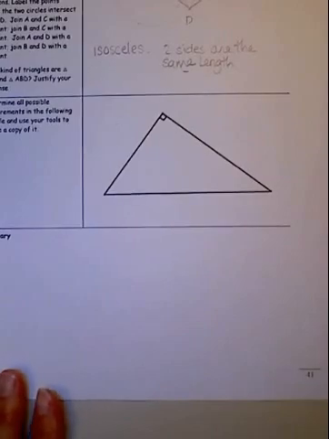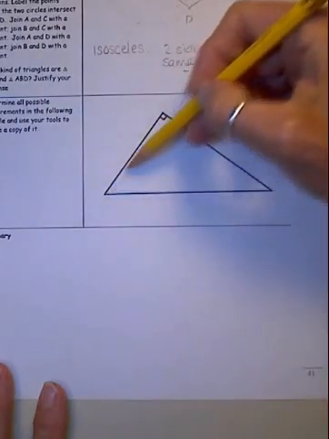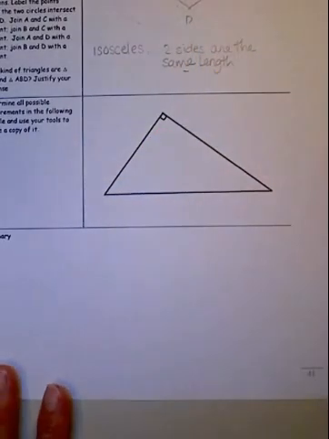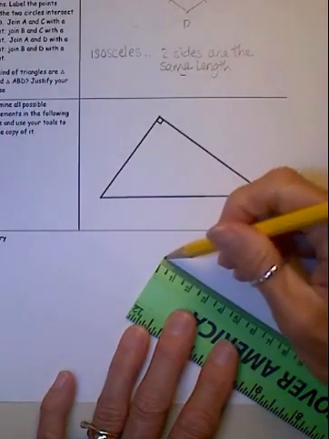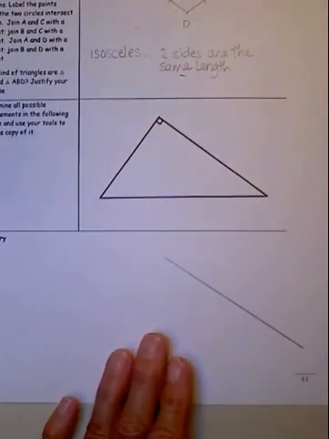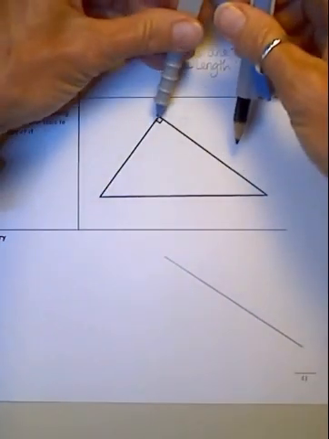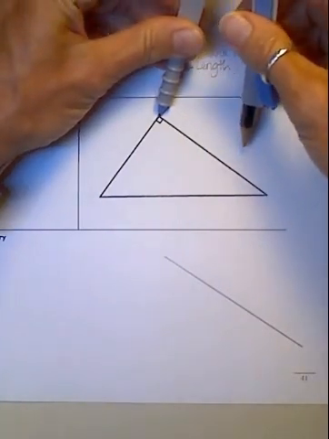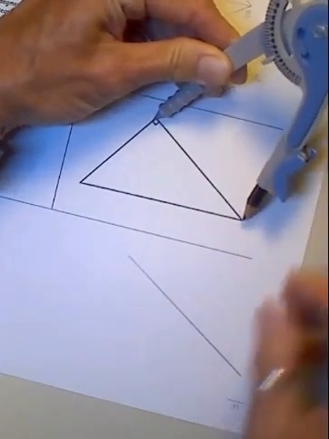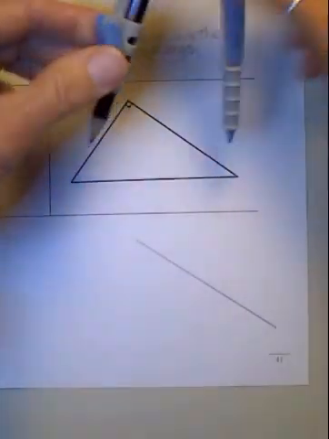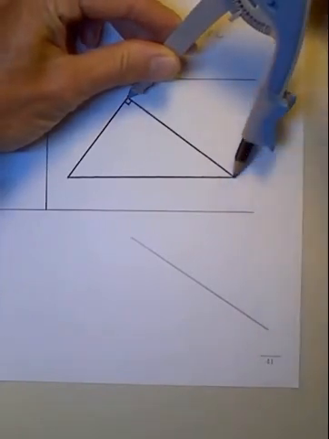Alright, the first thing I want to do, I want it to be in the same orientation as this triangle, so I'm going to make this 90-degree angle down here in this area. I'm just going to start by making a segment, and then I want to mark off how long that segment should be. So from here, I'm going to put my pencil tip on the vertex. I'm going to measure the length of this segment. It's a little hard to do here. Alright, so there I've got it marked.